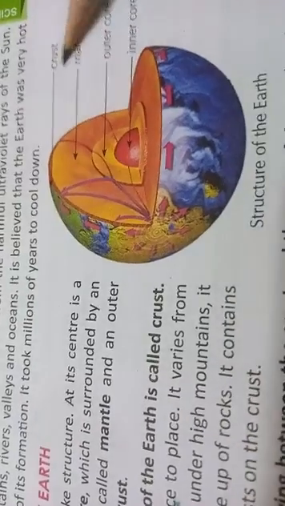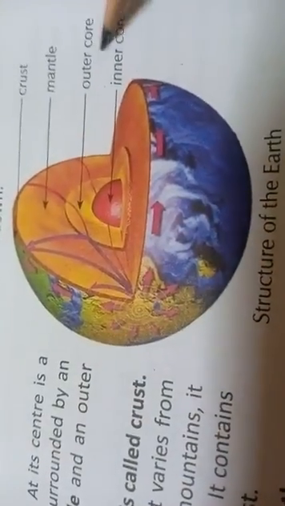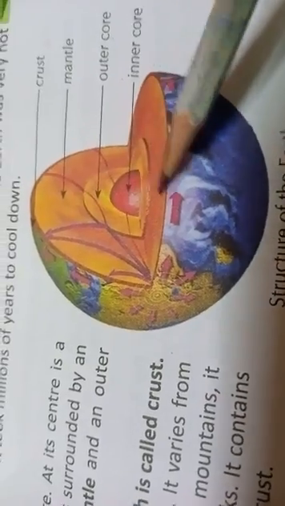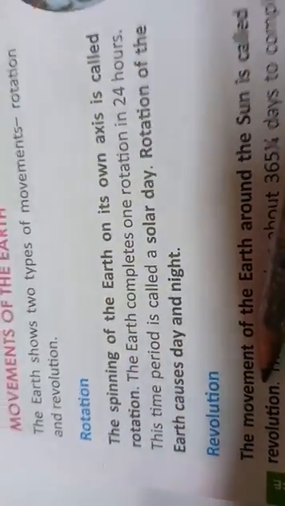In our last science class, we learned the structure of Earth. Earth has three layers. The outermost layer of the earth is called the crust. In between the crust and the core there is the mantle. The center is the core, and the core is divided into the outer core and the inner core. We learned this yesterday, and we also learned the two types of movements, which are rotation and revolution.